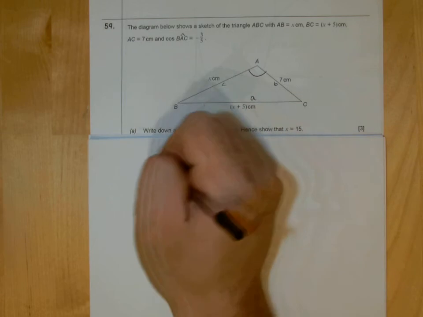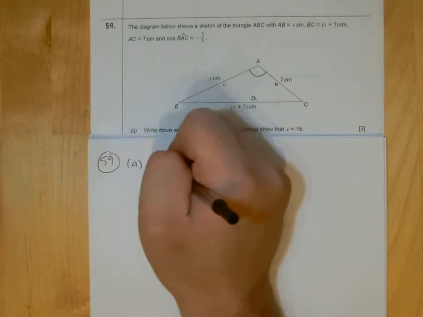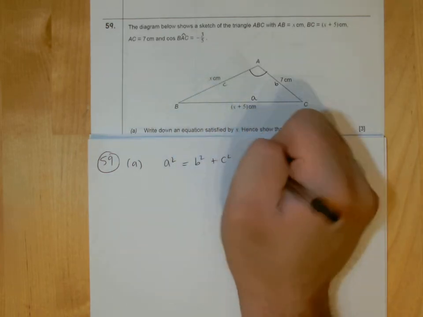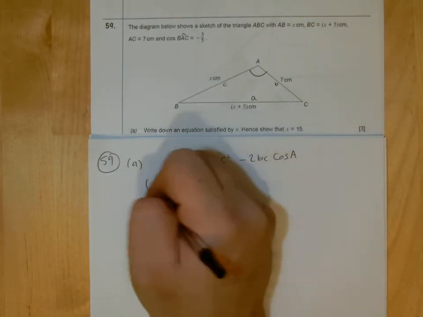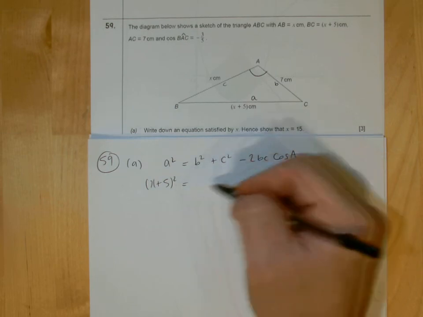So if I use the cosine rule here, and start off with a squared equals b squared plus c squared minus 2bc cos A. So little a will be x plus 5 all squared. A squared then becomes that.